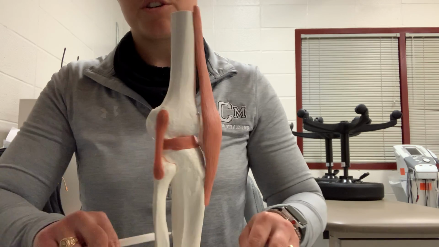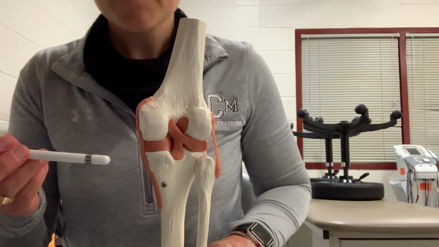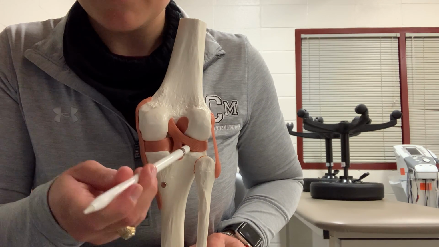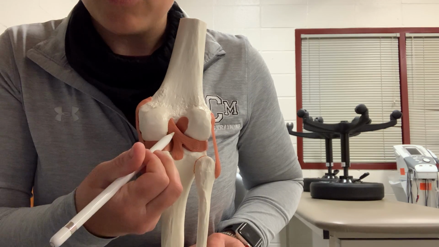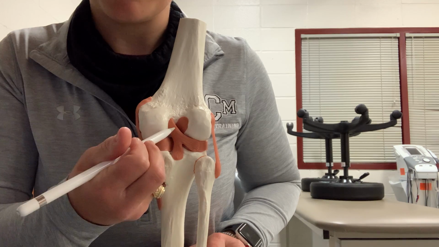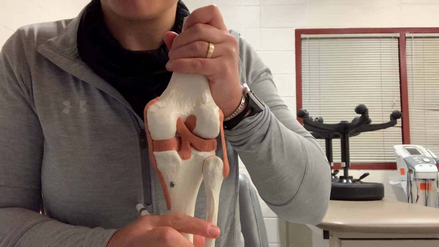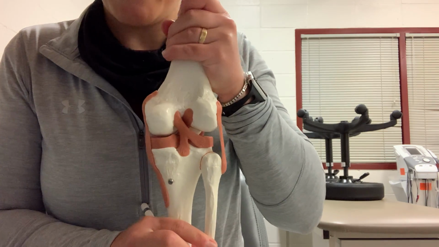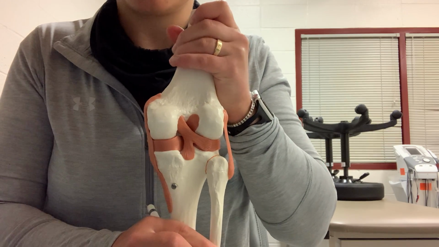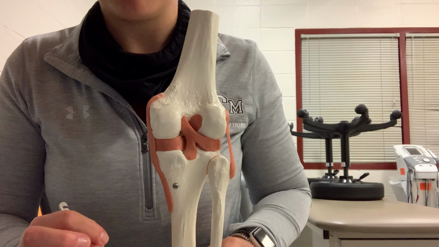If we look at a posterior view, we can see the two cruciate ligaments. This one right here, attaching from the femur to the tibia, is the PCL, or the posterior cruciate ligament. It prevents posterior displacement of the tibia. And then the ACL, you can see here, if we open this up a little bit more, it creates kind of an X pattern. The ACL is in there as well. That is the anterior cruciate ligament, preventing anterior displacement of the tibia.